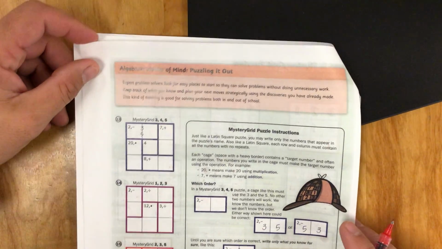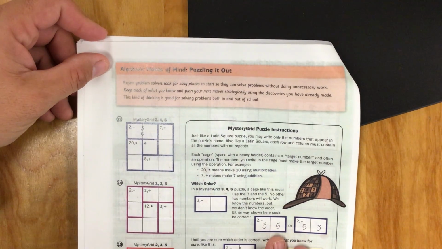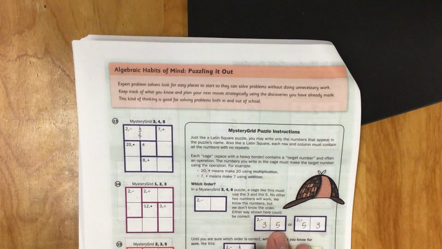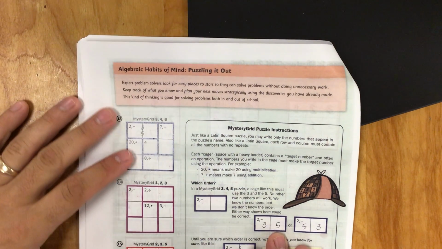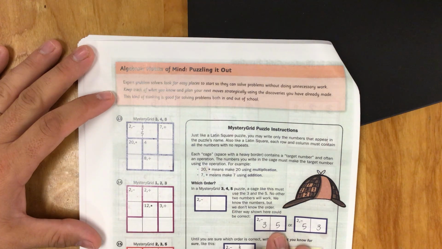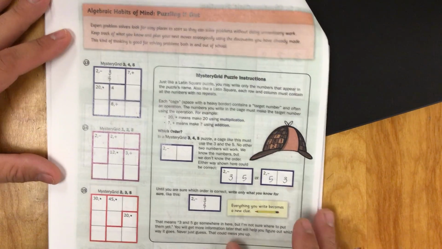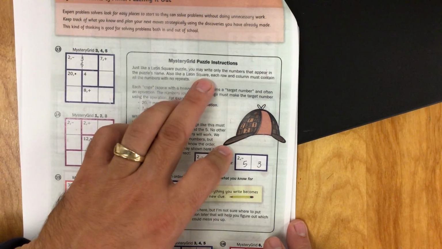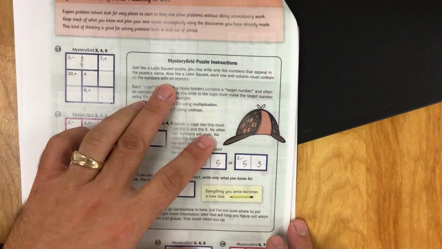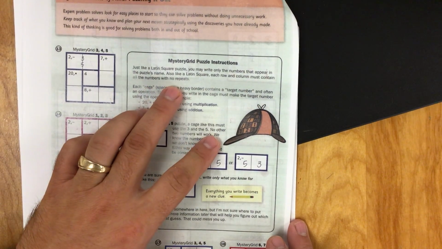All right, directions say expert problem solvers look for easy places to start so they can solve problems without doing unnecessary work. Keep track of what you know and plan your next move strategically, using discoveries you have already made. This kind of thinking is good for problem solving. It says, just like the Latin squares, you may write only the numbers that appear in the puzzle's name. Also like a Latin square, each row and column must contain all the numbers with no repeats.